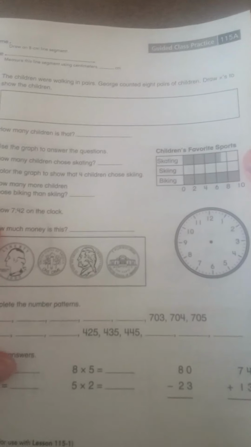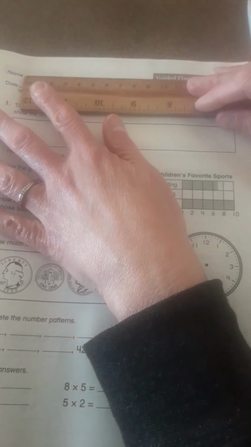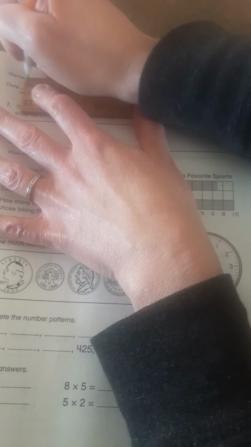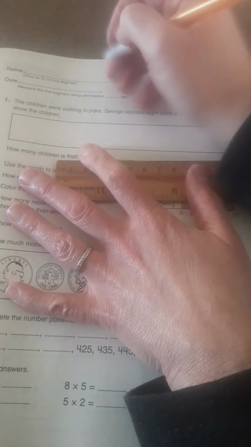Alright. This lesson worksheet, don't worry about it. You don't need to do anything with that. Alright. Let's go ahead and get our ruler out. You are going to draw an 8 centimeter line segment for your name. Please don't forget your name. Date is 6 centimeters.